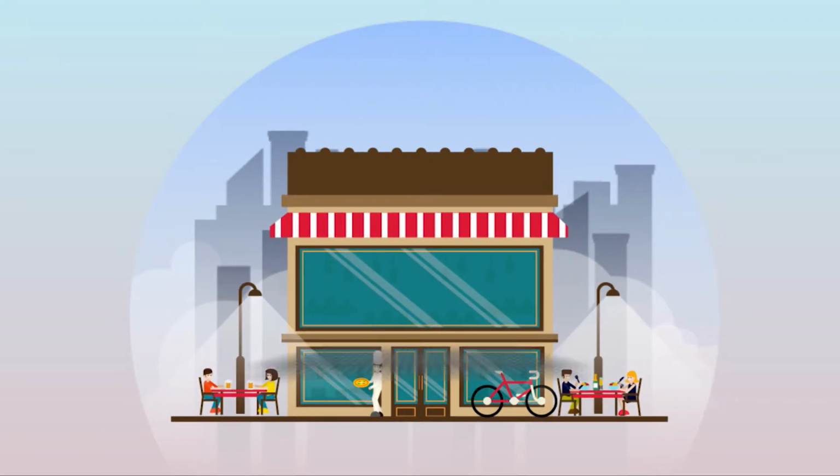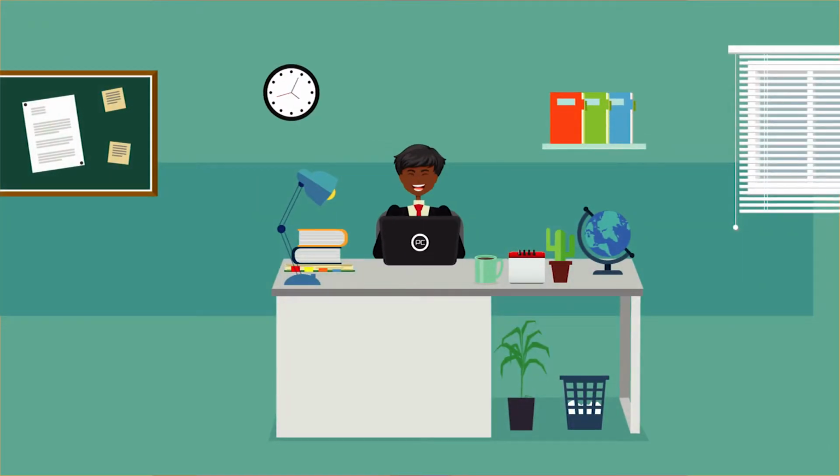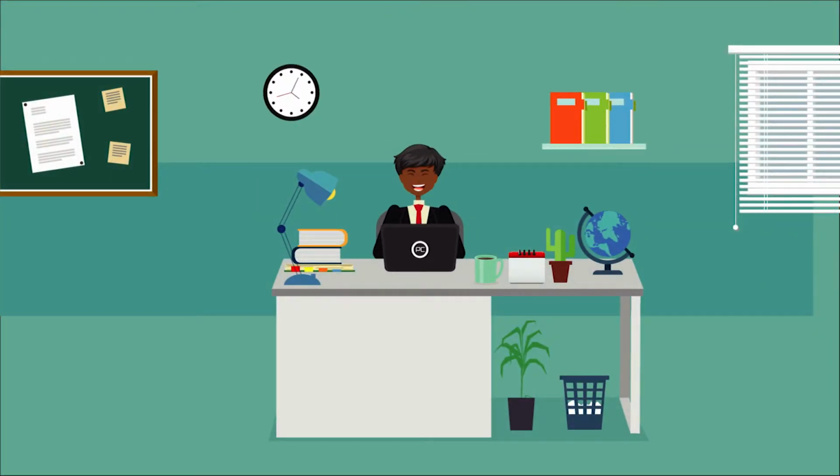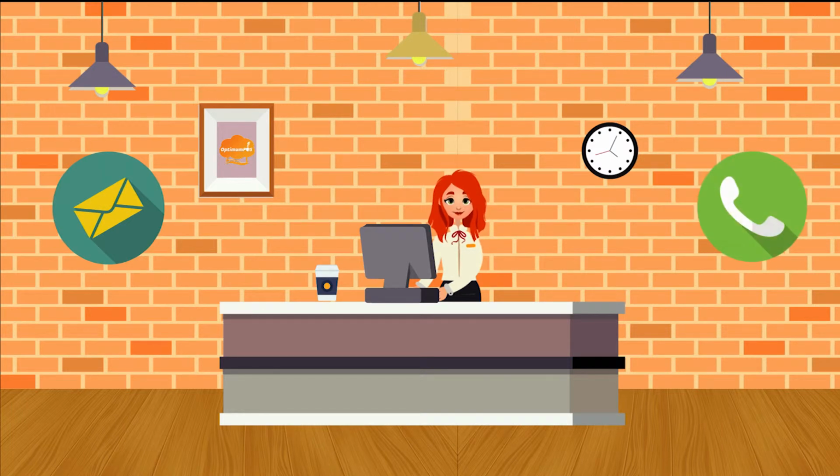OptimumPOS is the best option you can give your restaurant to innovate, control, and create new forms of interaction between your customers and your business. With OptimumPOS, your clients can make reservations on your website, and at the same time, your hostess will have the option to generate those that are made through mail or telephone.